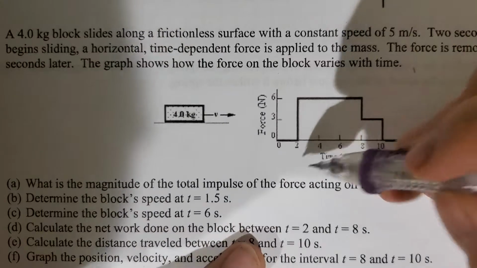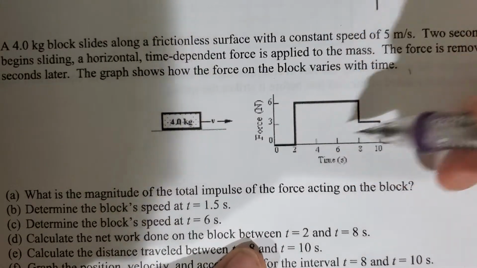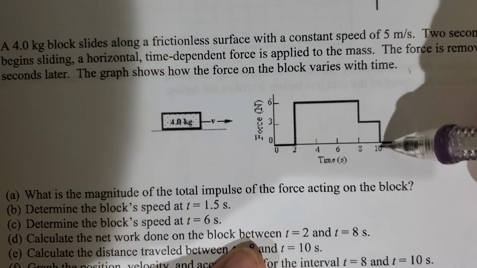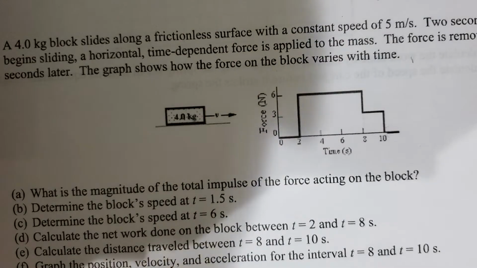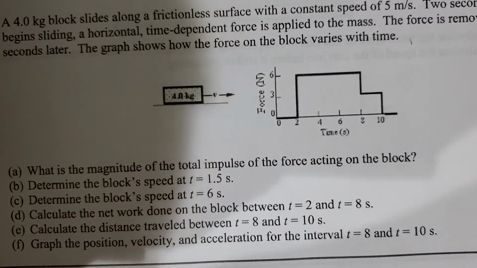And so let's see. 2 seconds is when the force starts, and 8 seconds later, which is 10 seconds, this force stops. Okay, makes sense. Now part A asks us to determine the magnitude of the total impulse of the force acting on the block.